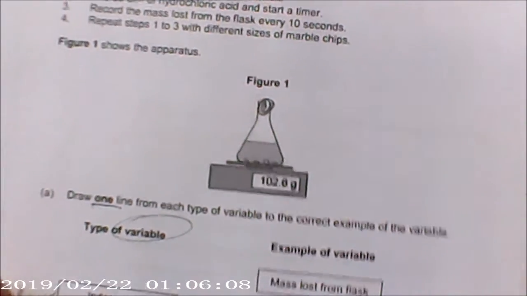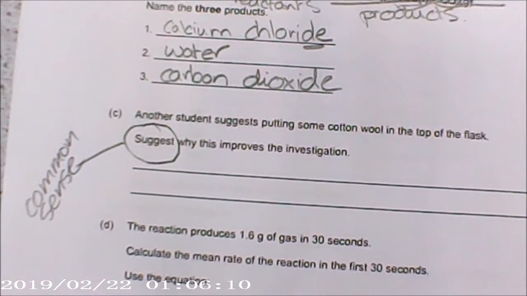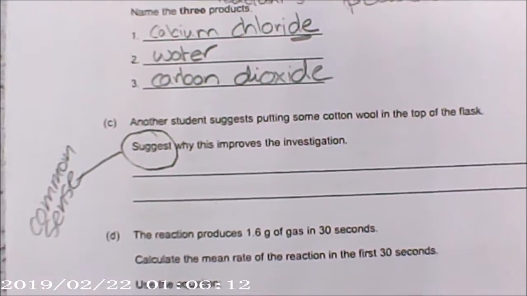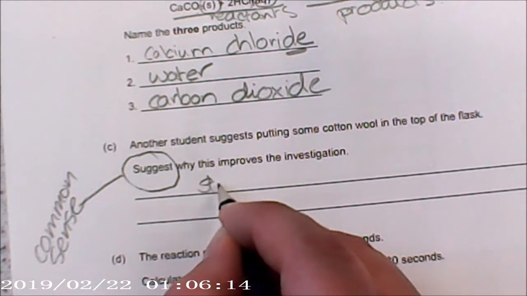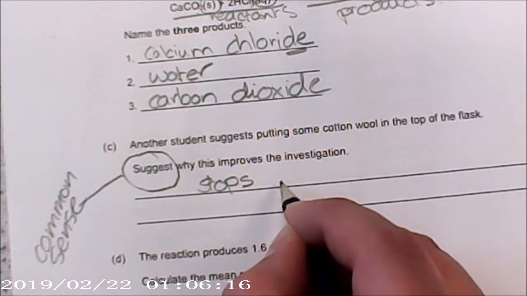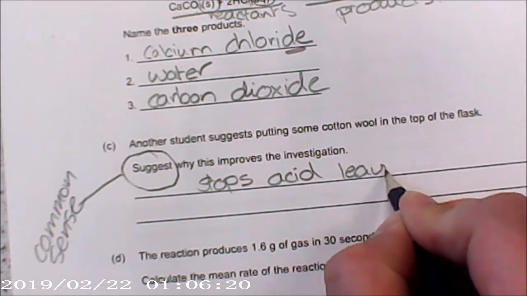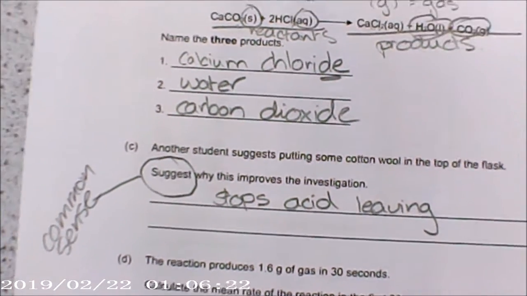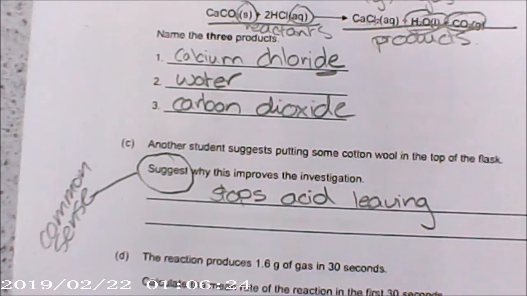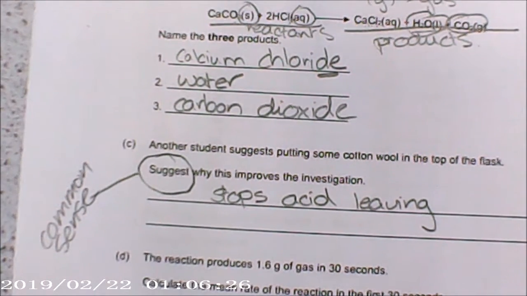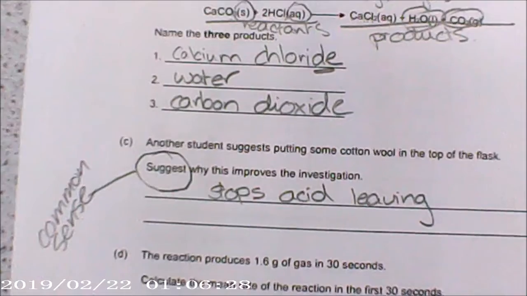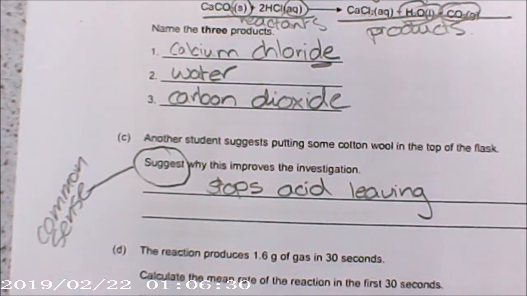Okay, so if I was writing this, suggest why this improves: it stops acid, I'd probably put, if it was me, leaving or coming out of the conical flask, or bubbling out of the conical flask, anything like that.